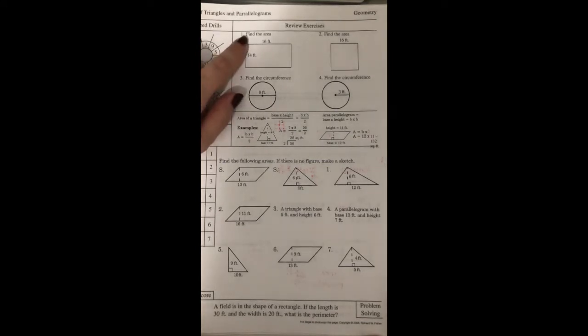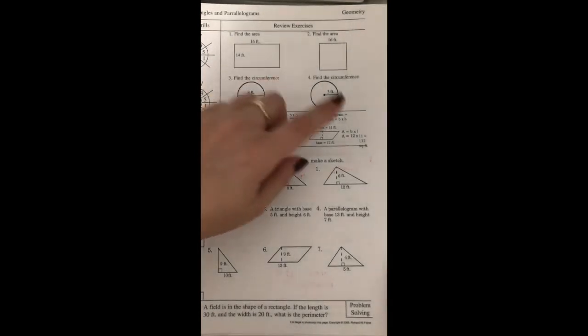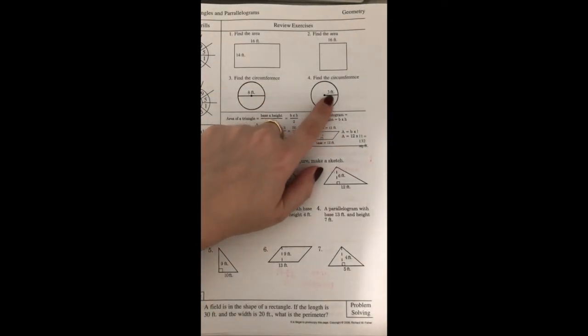Yesterday, we practiced finding the area of rectangles and squares. And remember that finding the circumference is always the diameter times pi. Remember that pi is 3.14, and that is in our previous videos from last week. And remember, if it only gives you half, which is the radius, you're going to double that to give you the diameter and then multiply times pi.